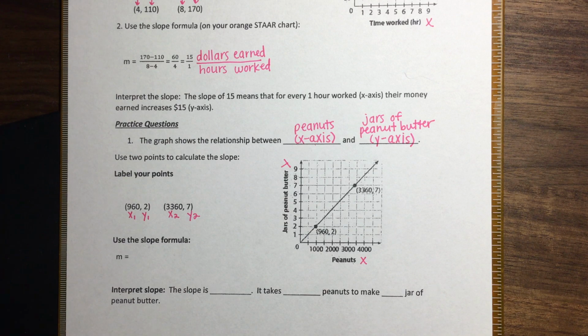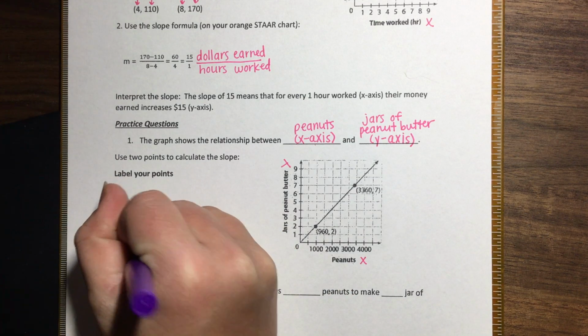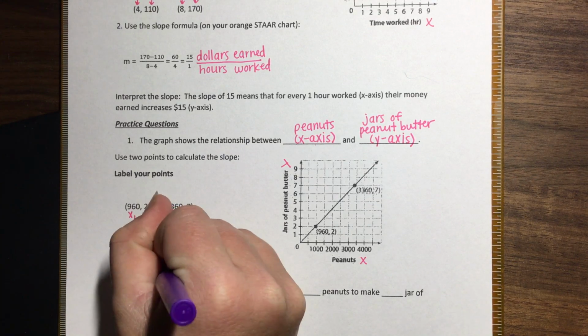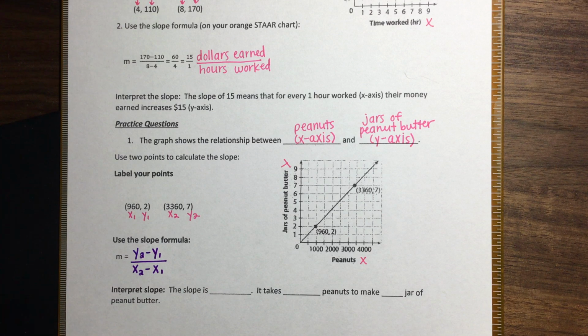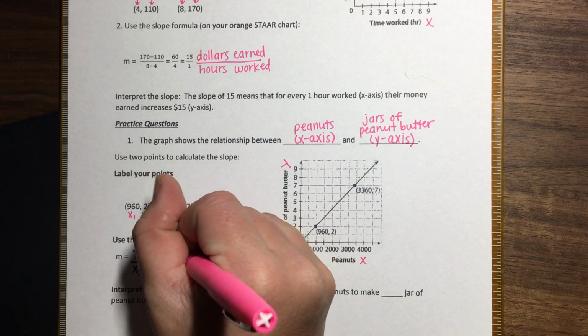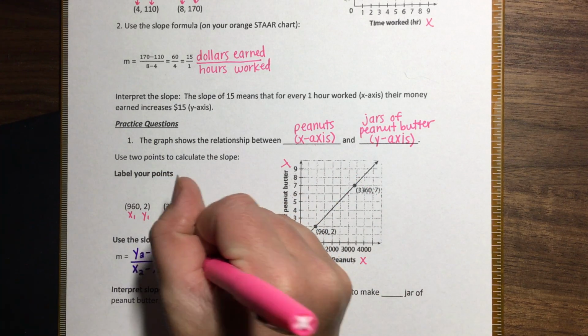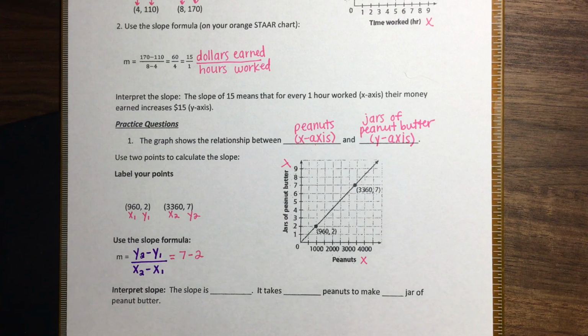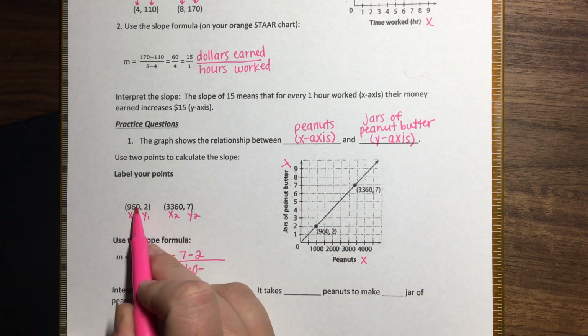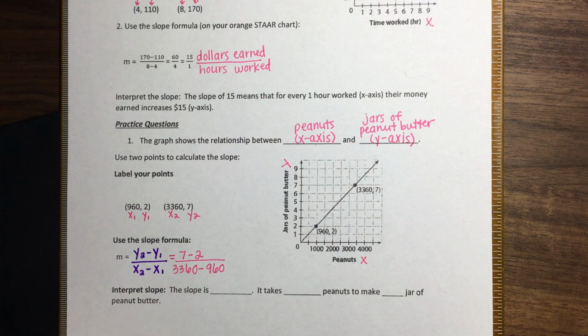Okay, I know our slope formula is going to be Y2 minus Y1 all over X2 minus X1. Okay, that's part of our notes part of this. So I'm going to plug in these points here. So Y2, it tells me is 7. My Y1, it gives me is 2. So I have 7 minus 2, all divided by my X2, which is 3,360, minus my X1, which is 960.